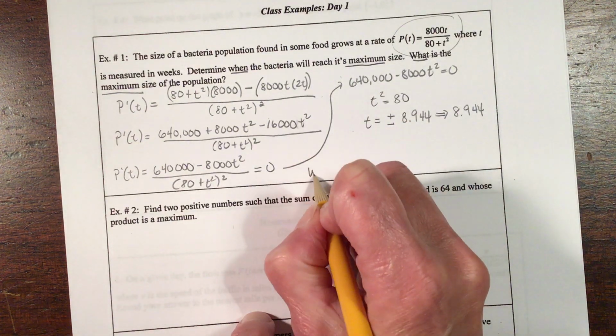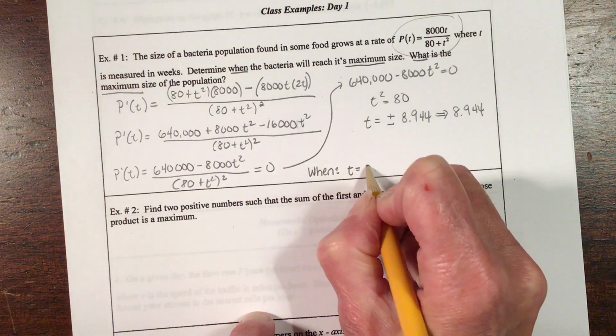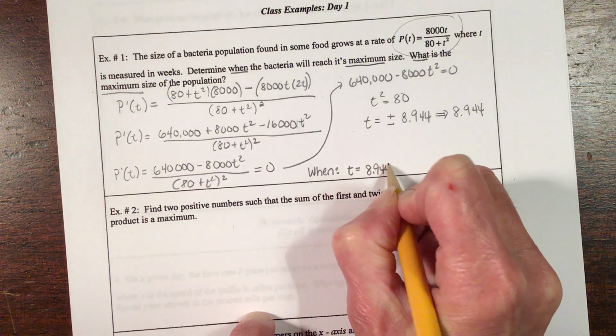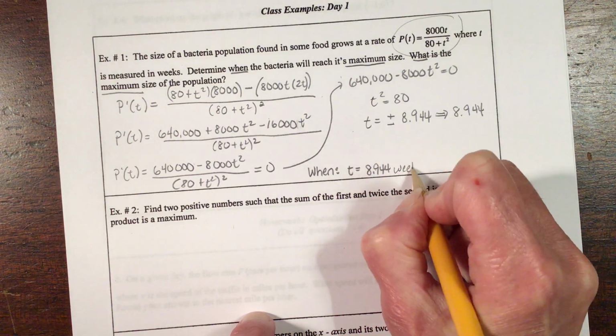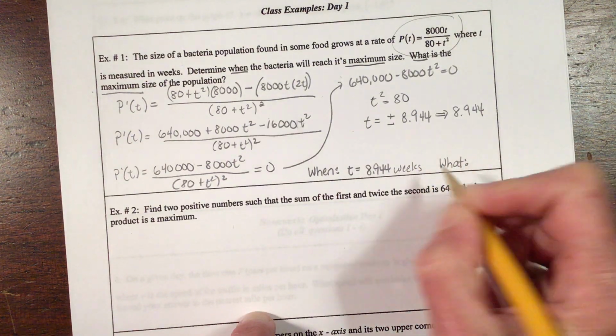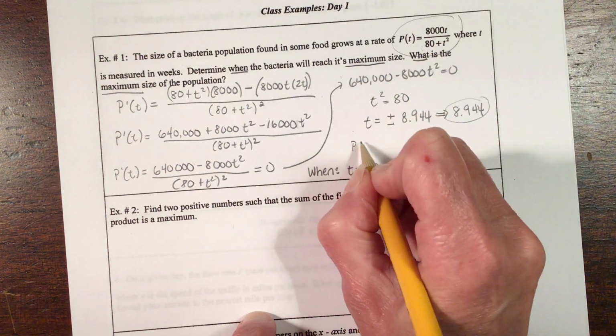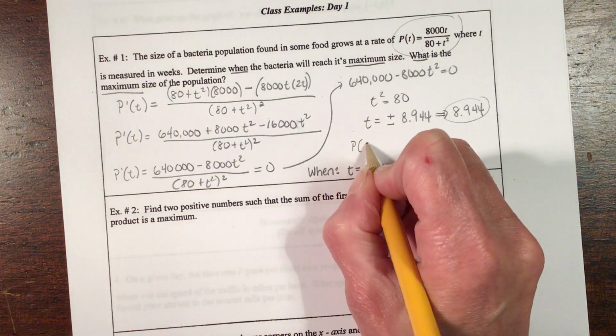So the when part of this is when t equals 8.944 weeks. And now we want to find the what. We're going to get the what by plugging t back into the original, because that gives us the population.